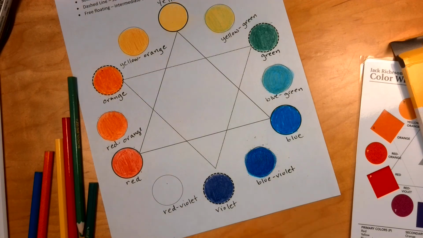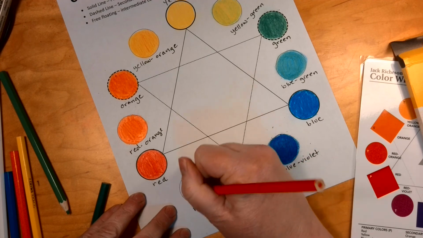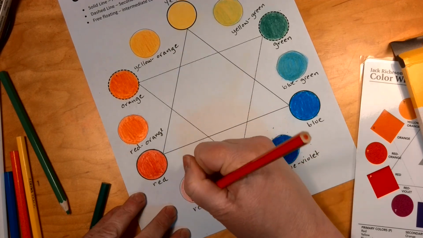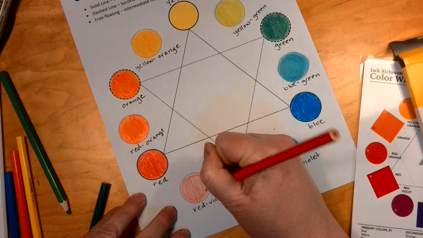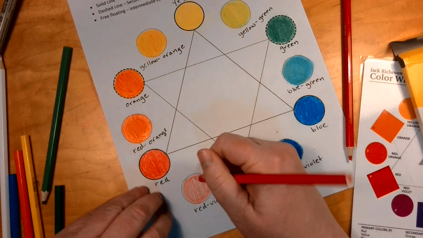And last is my red-violet. I'm going to put first a layer of red. I'm going to do this one a little bit differently. I'm going to do a layer of this pink.